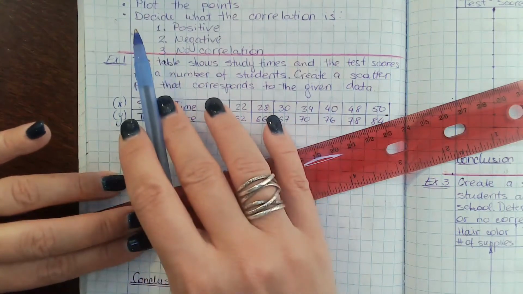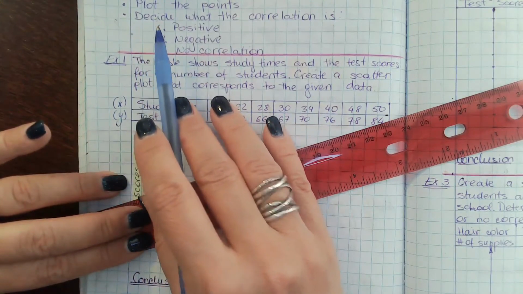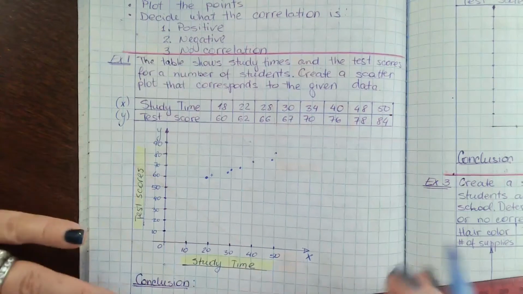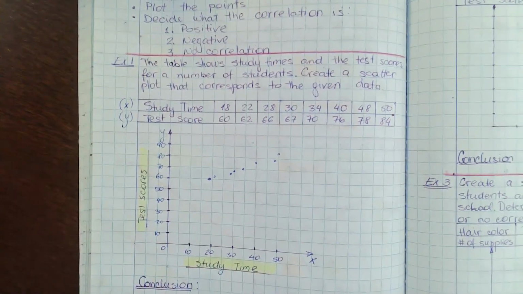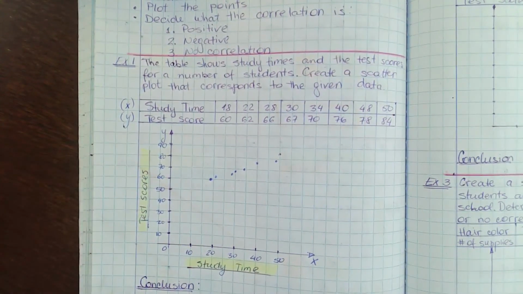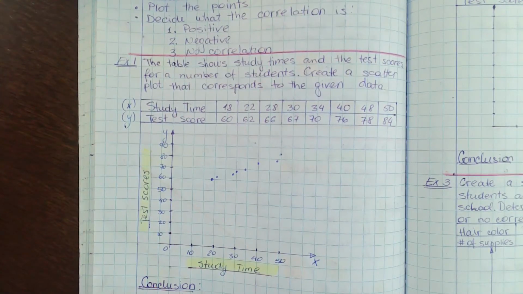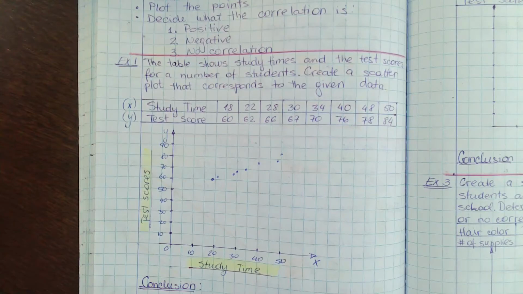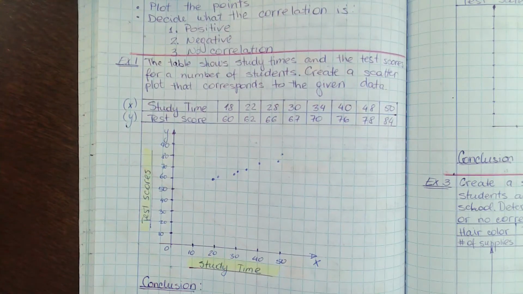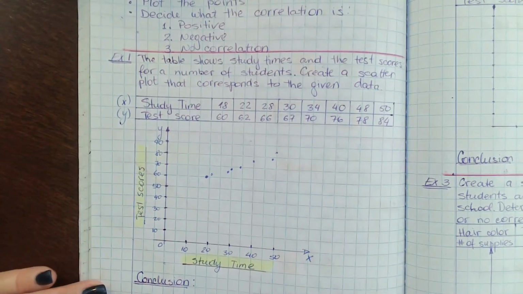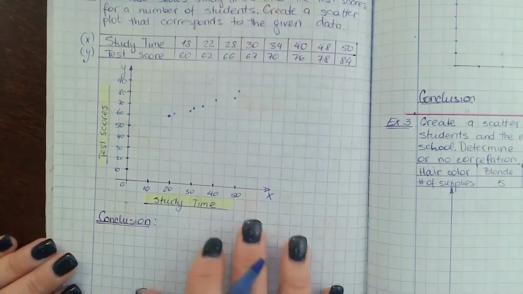So the last item that we would have to decide, it is a positive correlation. And what that means is, generally, if students study for a longer time, their test scores tend to be better. So this is my conclusion that I'm going to record.